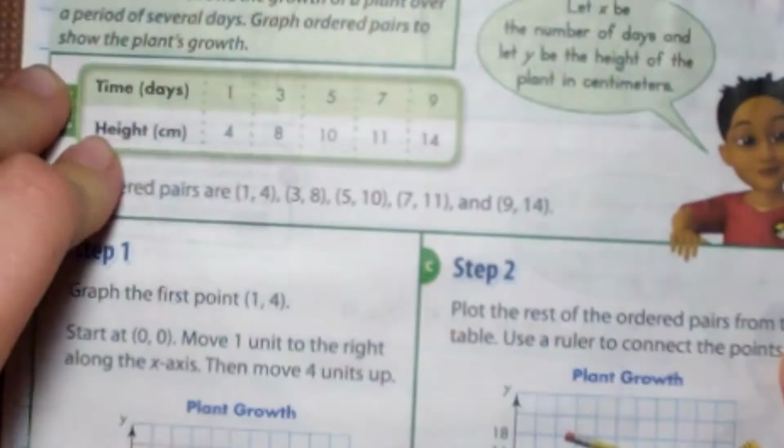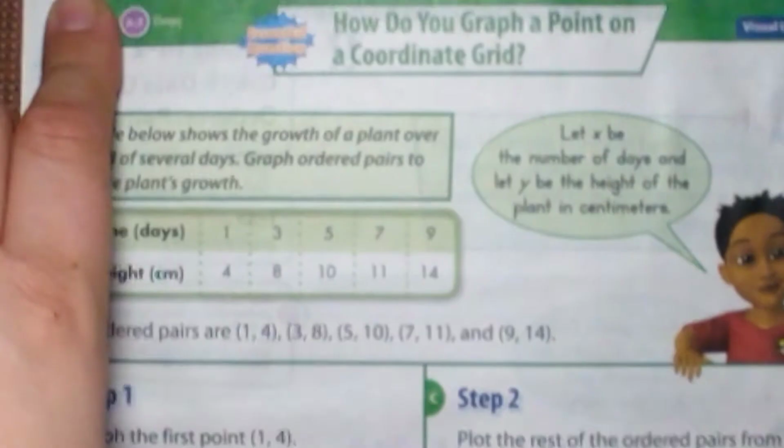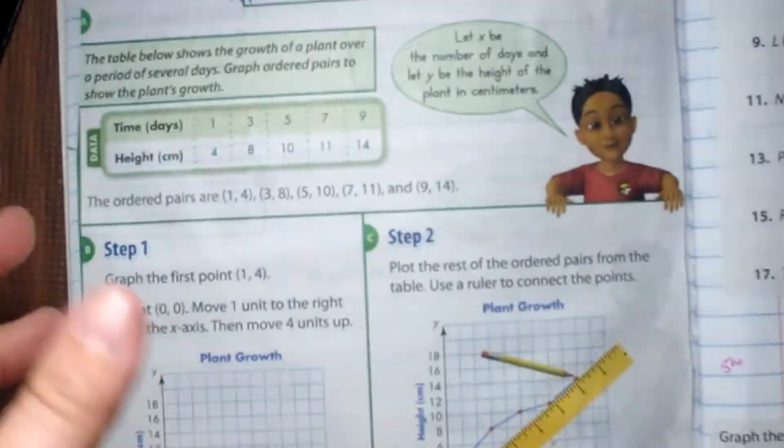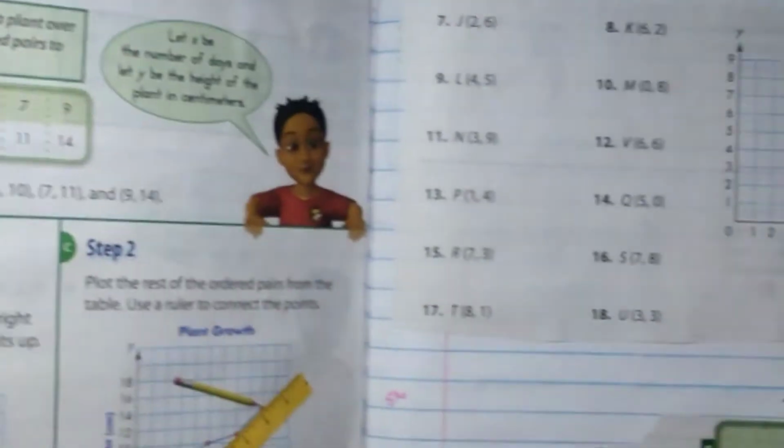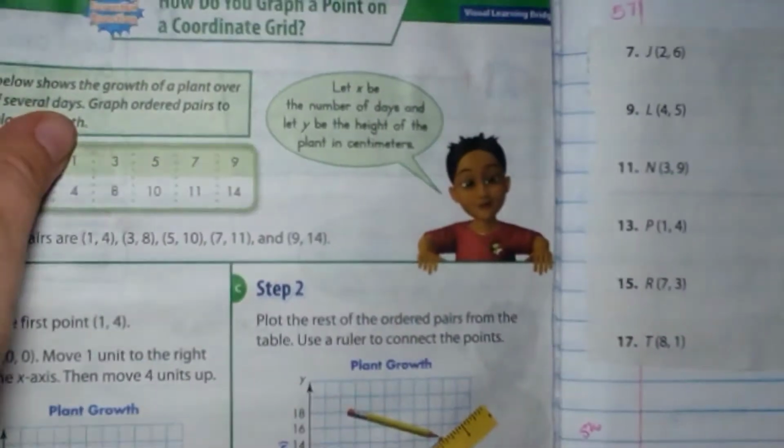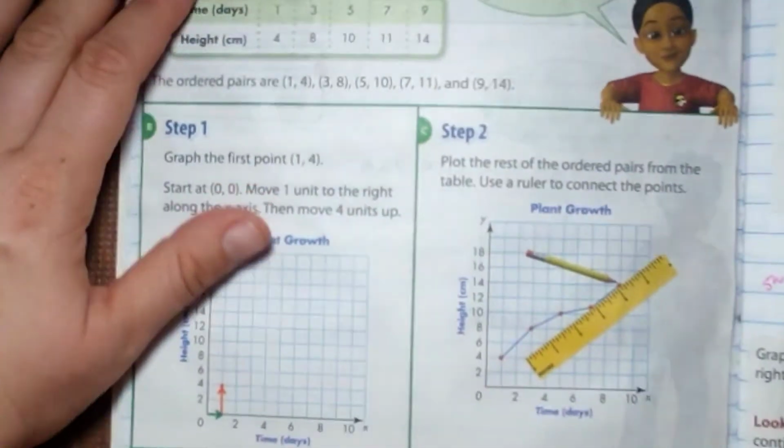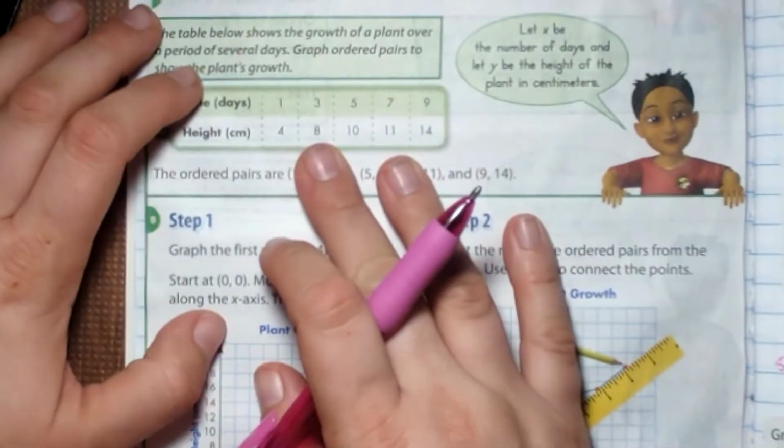I would like you to rip out page 570, and this will be our notes. And then we'll rip out page 571 as well for some examples. But 570 gives you a table.